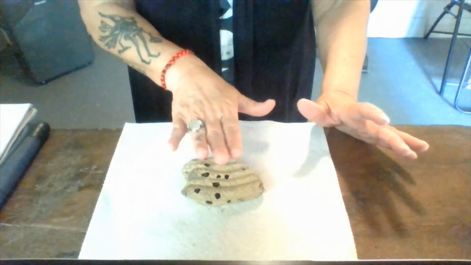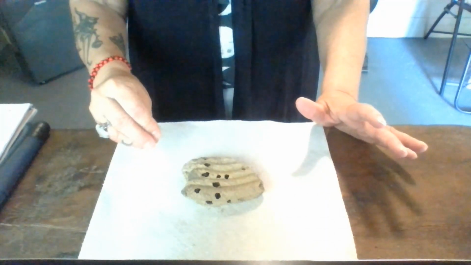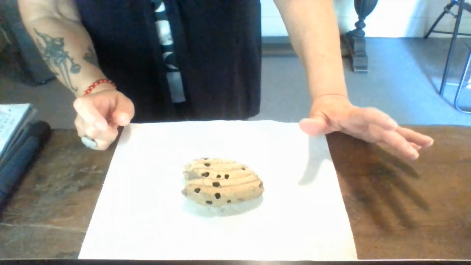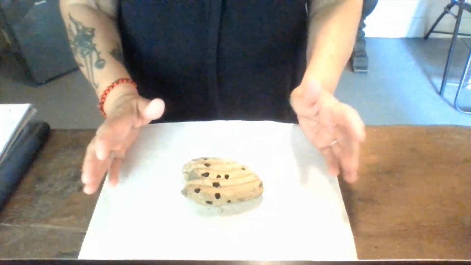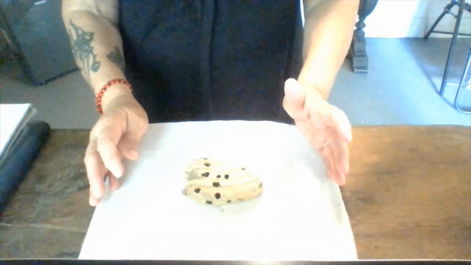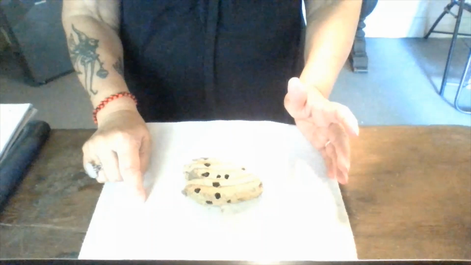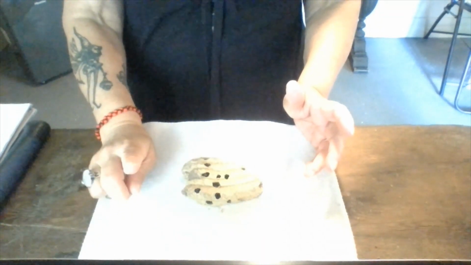The mud dauber's main source of food is a spider. Maybe that's why I like the mud dauber so much. But here's the thing. The mud dauber goes, and if it sees a spider, it does not kill the spider.